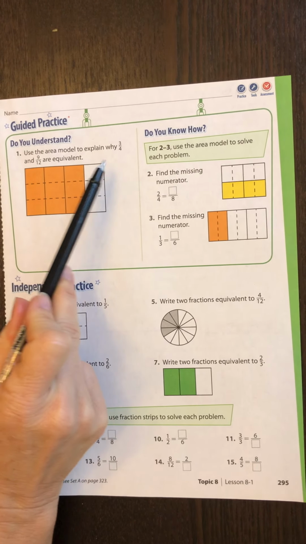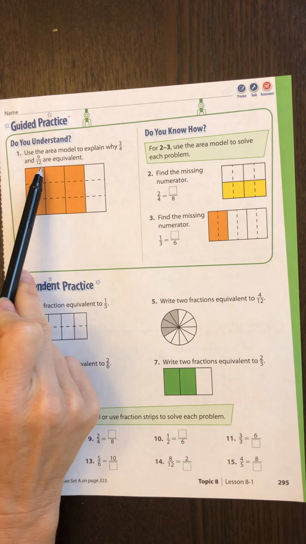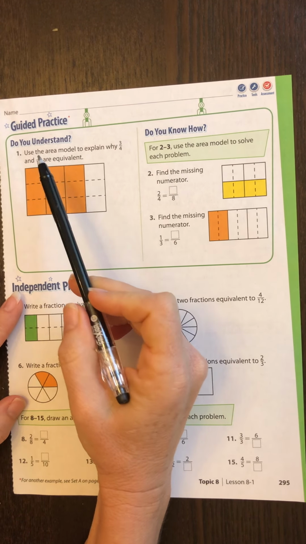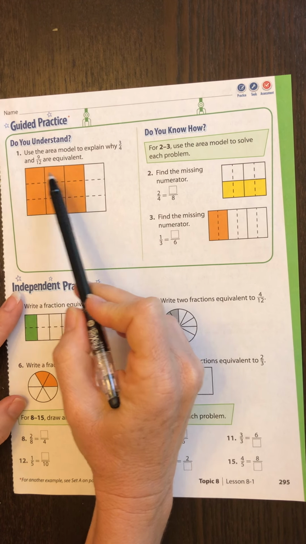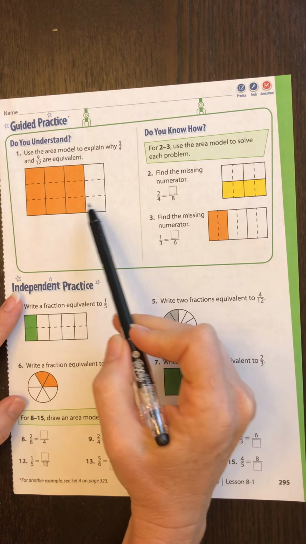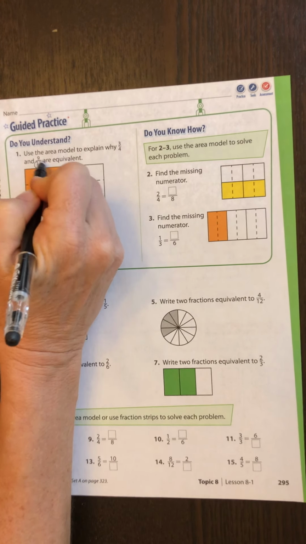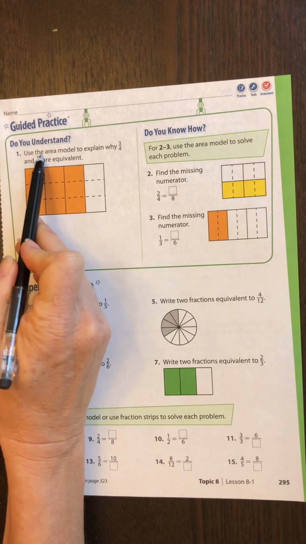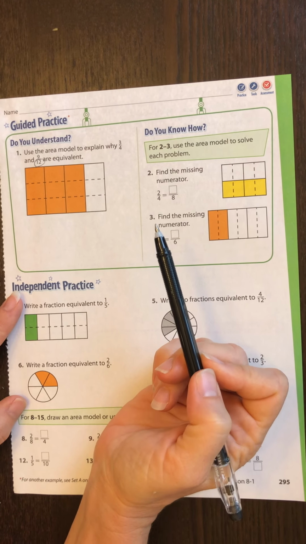Use the area model to explain why 3/4 and 9/12 are equivalent. I'm going to count all my equal pieces. 1, 2, 3, 4, 5, 6, 7, 8, 9, 10, 11, 12. I have 12 equal pieces. 1, 2, 3, 4, 5, 6, 7, 8, 9. 9 out of those 12 are shaded orange.